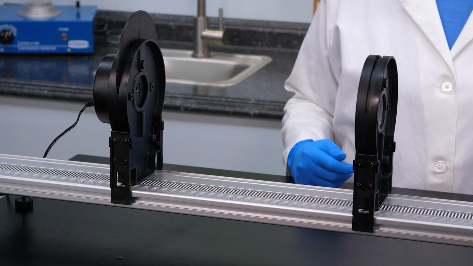For this experiment, we have placed the double-concave lens at the 100 centimeter mark on the optical bench. We have placed the object at the 70 centimeter mark. This is twice the focal length of the lens, so it corresponds with the 2F1 location.